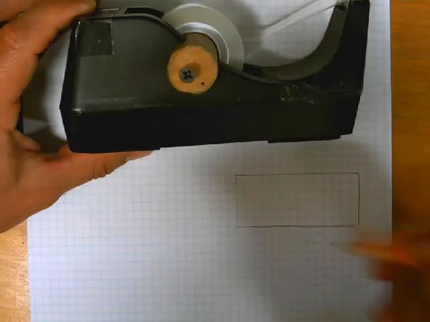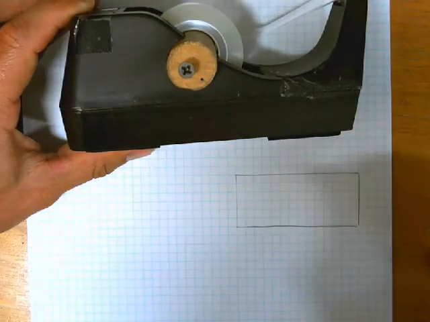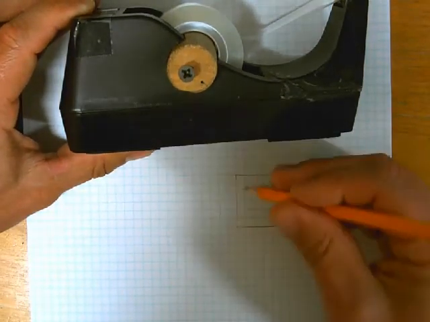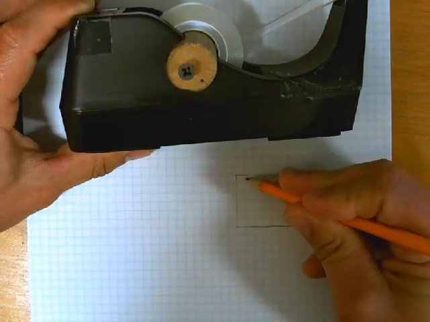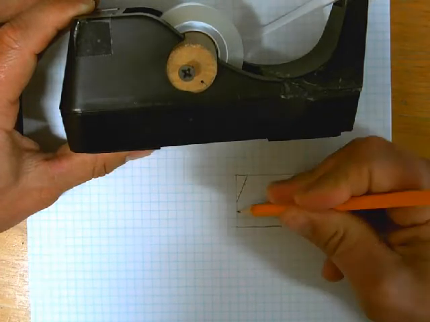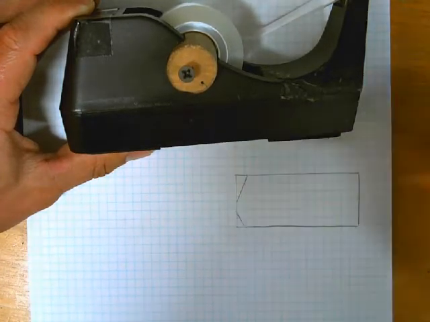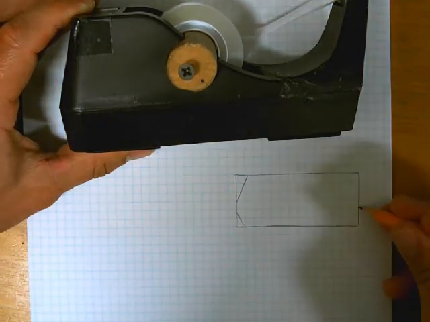From there, I'm going to outline some of the edges that create the overall shape of the object. So you're taking away little parts of this rectangle.